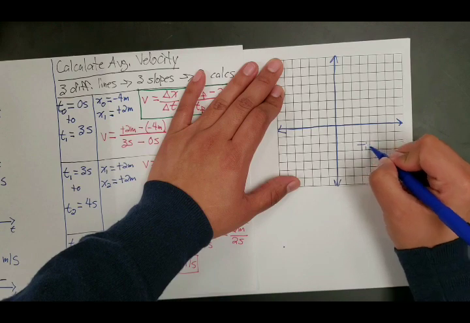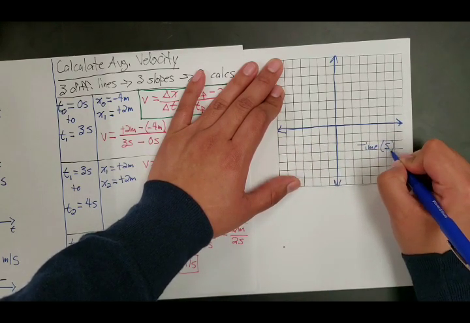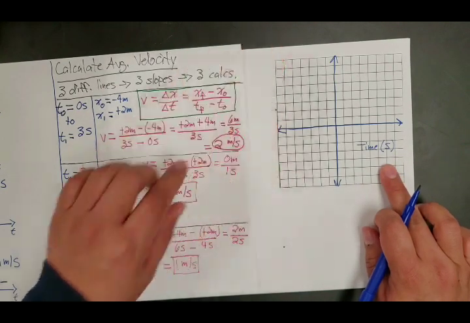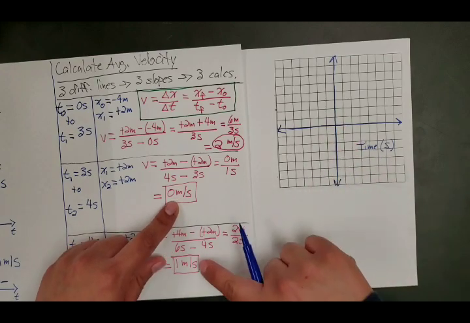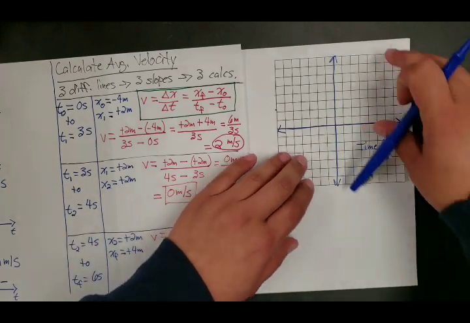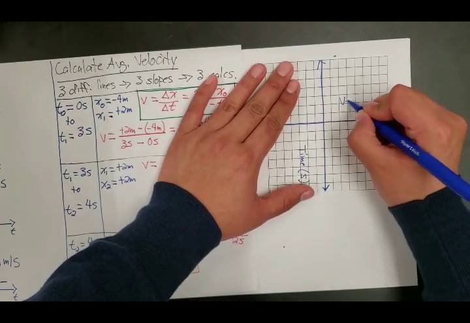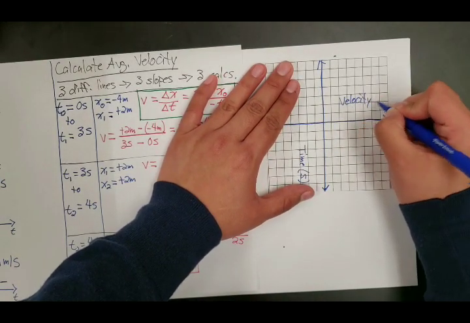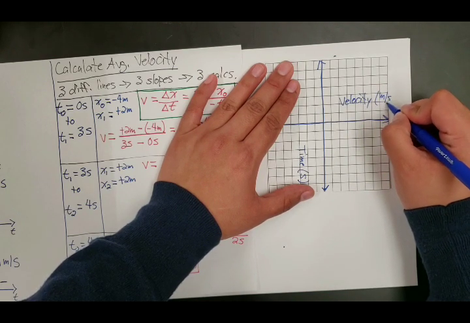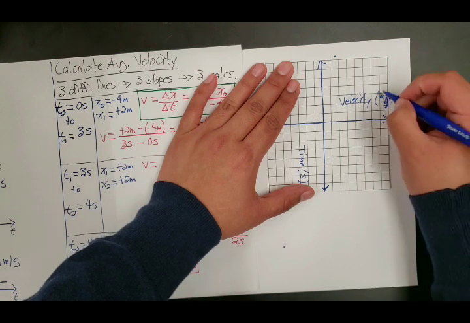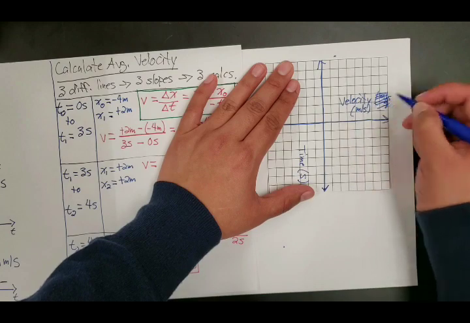Again, time is going to be the horizontal axis. And again, we're using seconds. Our vertical axis is going to be velocity. And look at our units, meters per second, right? I'm just going to flip this over real quick. Label velocity, and then meters per second. Ooh, it looks like I ran out of room. Meters per second here. Scratch this out, and we'll just rewrite meters per second.